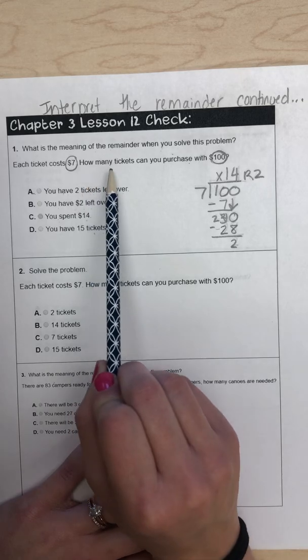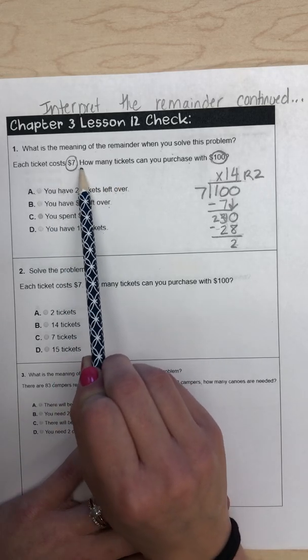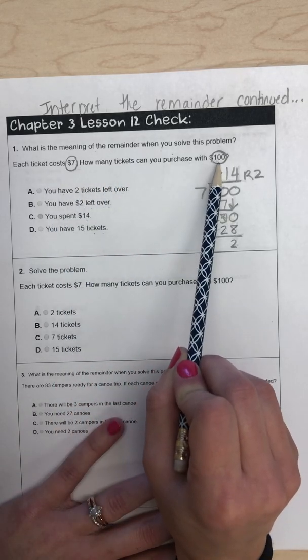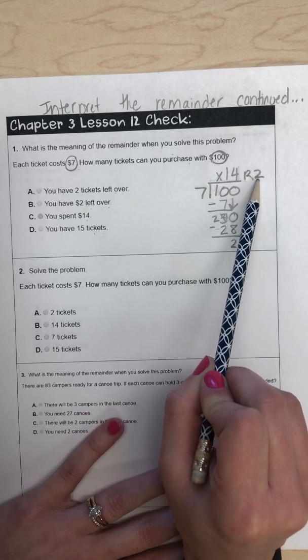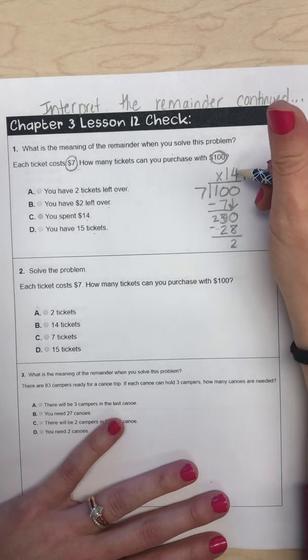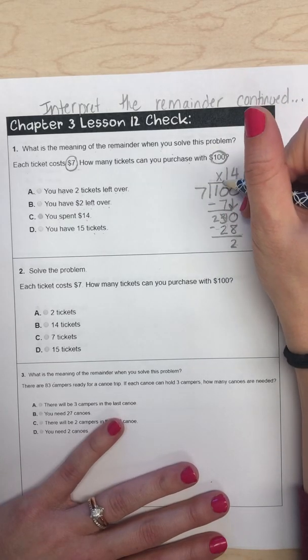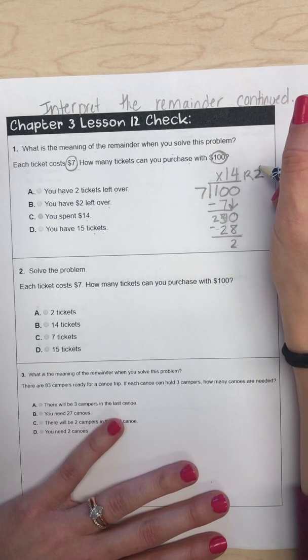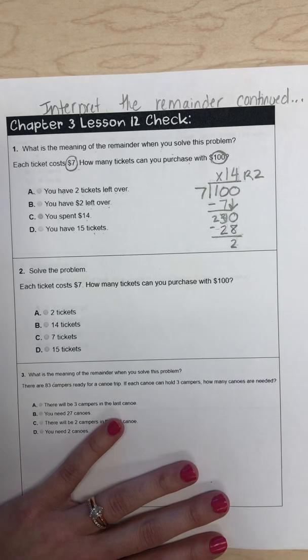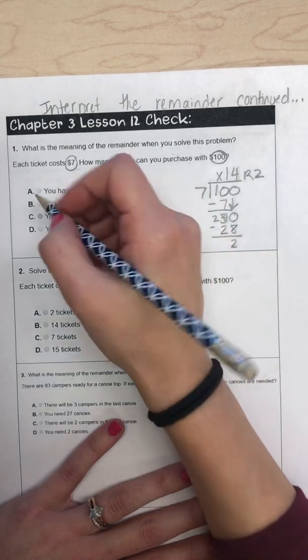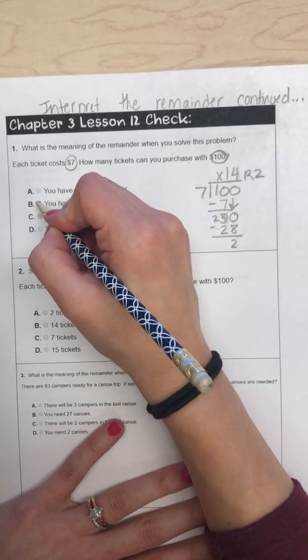Because we're trying to figure out how many tickets you can purchase, we're talking about money, you actually have $2 left over. We're not talking about 2 tickets left over. So we have enough to spend for 14 tickets, but those 2 extra dollars we would have left over would not be enough. So B is my correct answer.